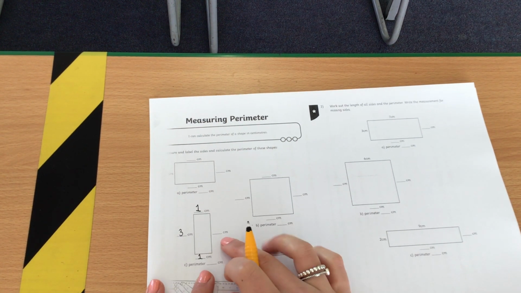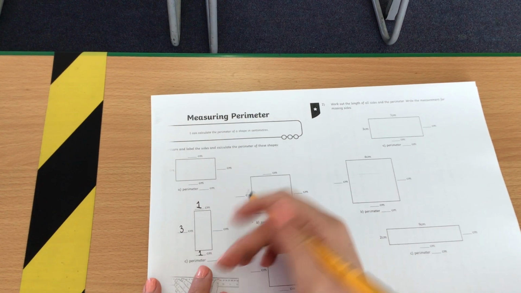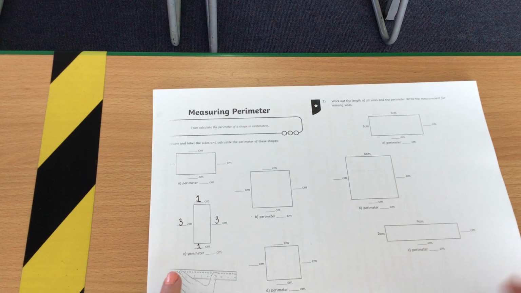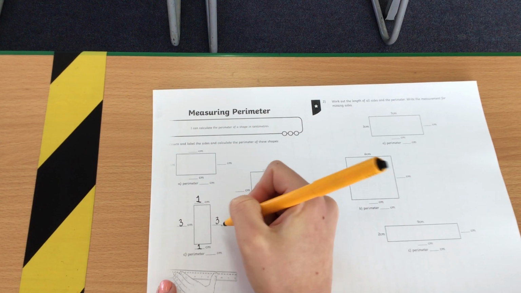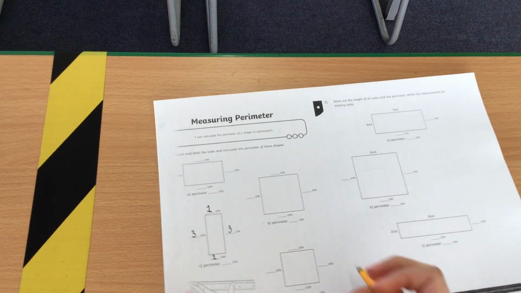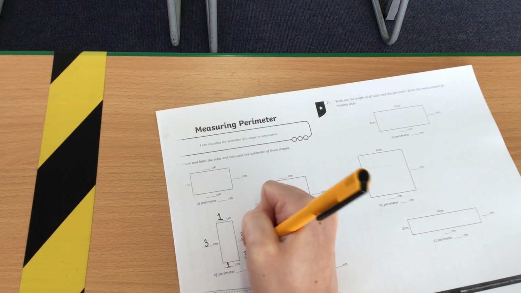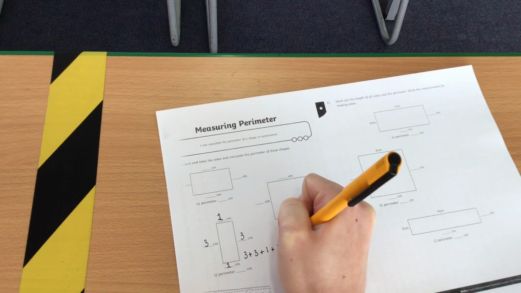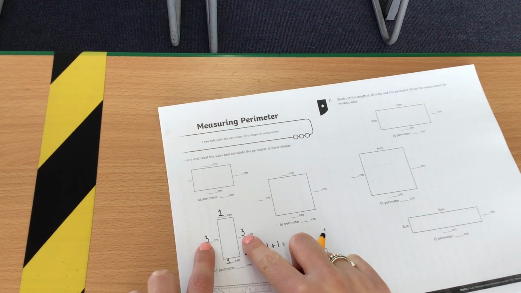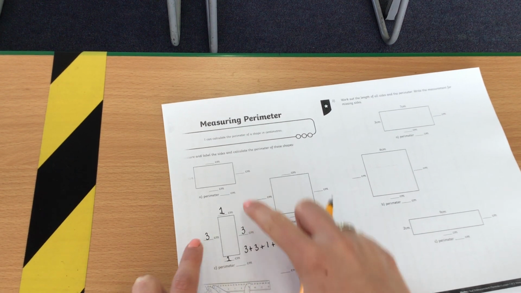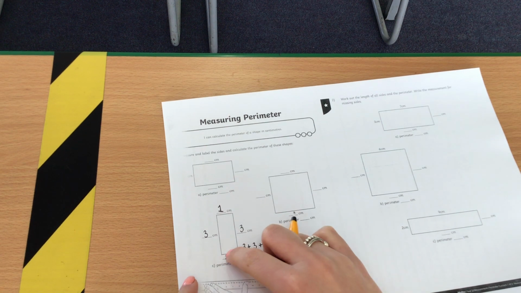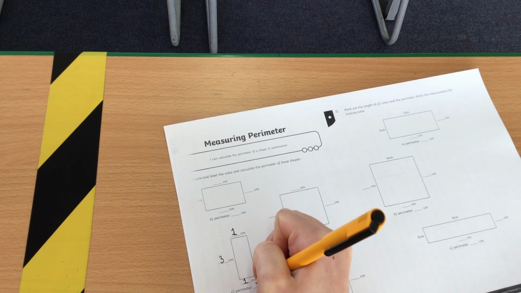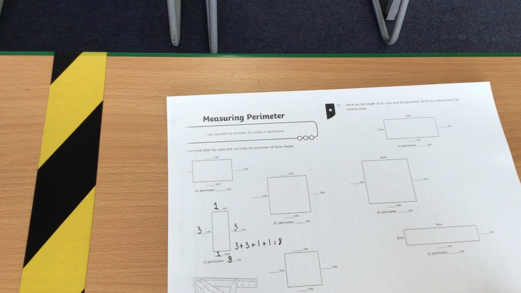Okay, now remember, I don't now need to measure this side because they're exactly the same. So when we work out the perimeter of a shape, we need to work out the length of each side, and then we simply add it together. So we need to do 3, add 3, add 1, add 1. So let's do 3 add 3 first of all. 3 add 3 will give us 6, add another 1 is 7, add another 1 is 8. So the perimeter is 8 centimetres. Okay, so that's our rectangle.